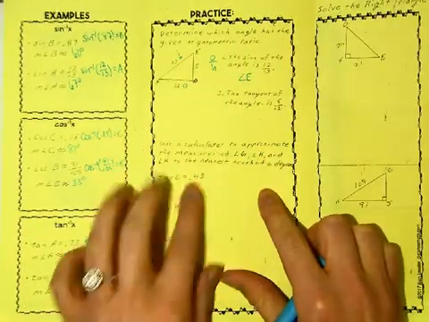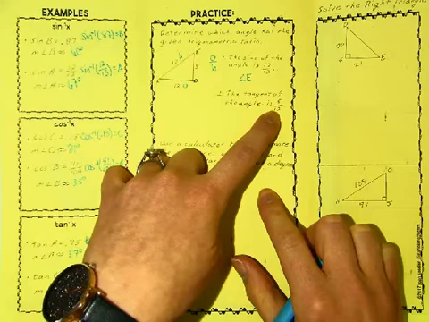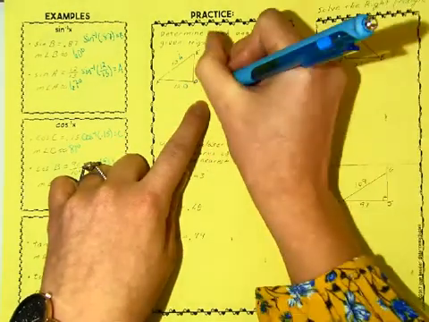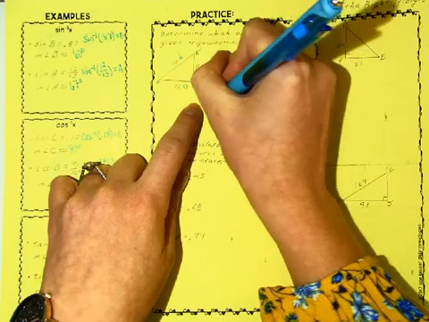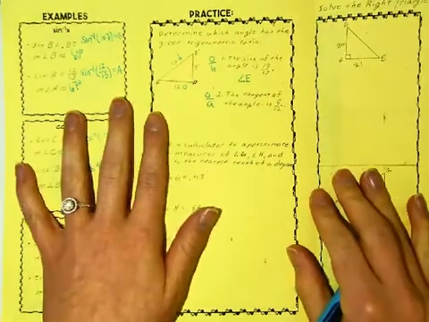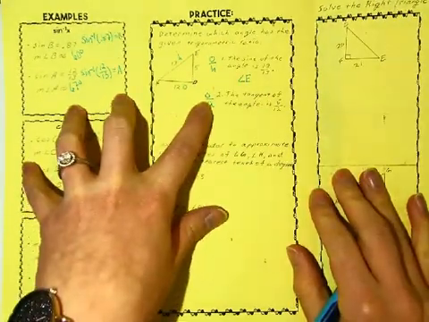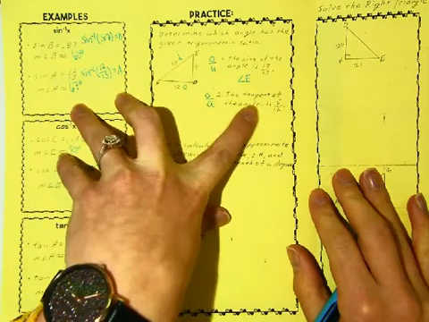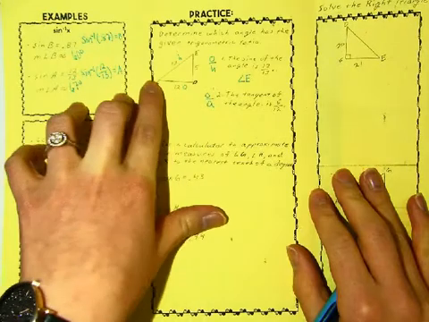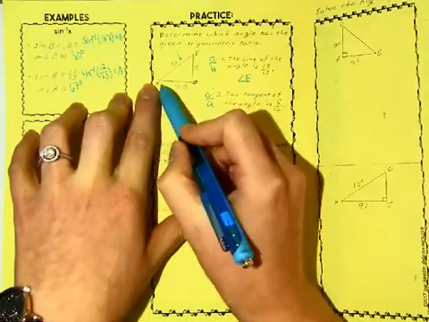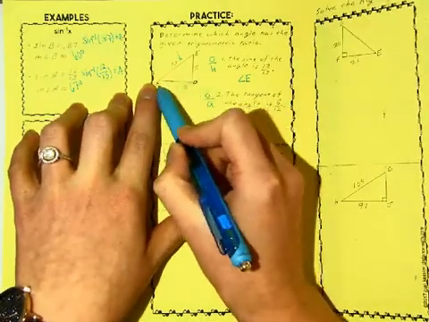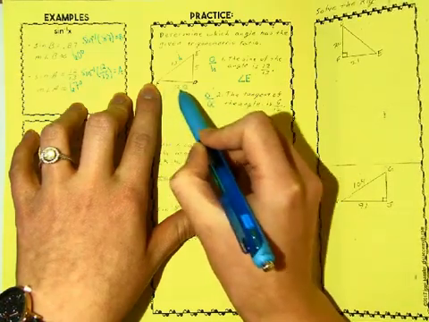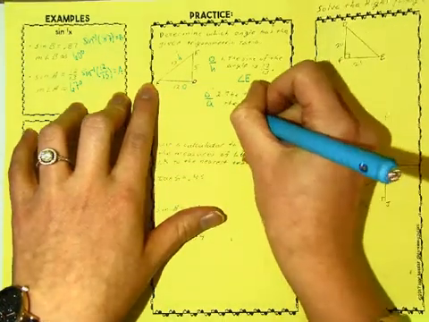And this says the tangent of the angle is 5 over 12. So tangent, we know, is opposite over adjacent. So we want to know which angle is opposite of 5 and adjacent to 12. That would be F. F is opposite of 5 and adjacent, which means next to or touching 12. So this is angle F.